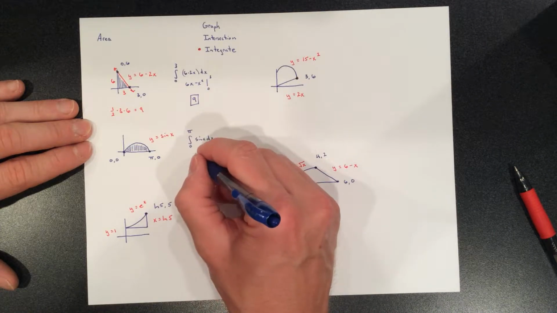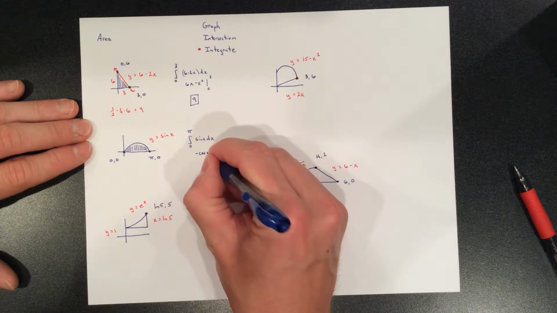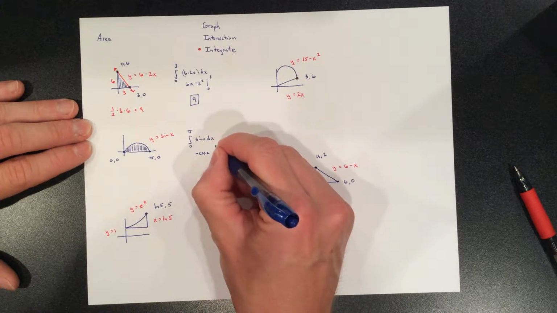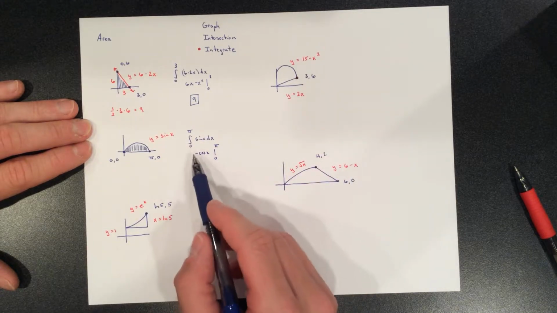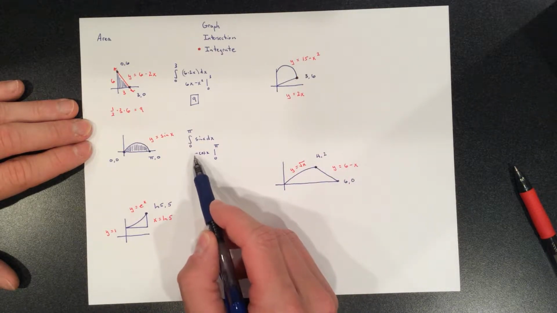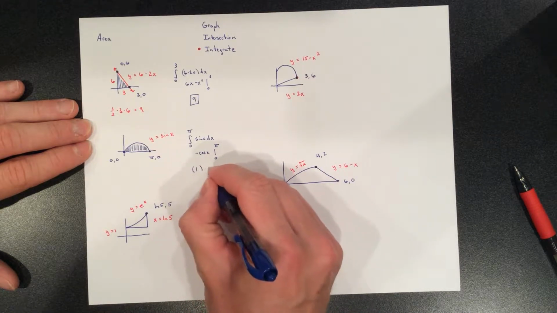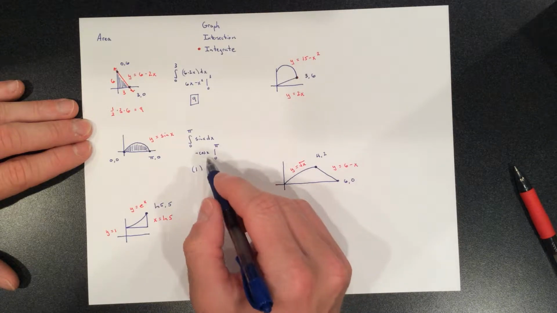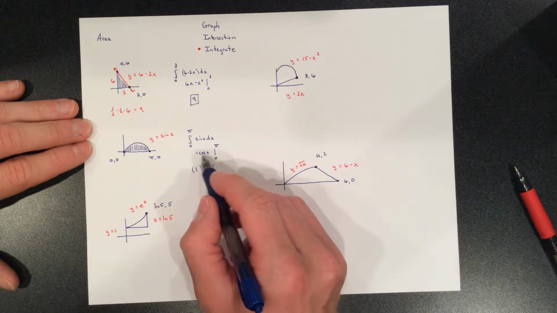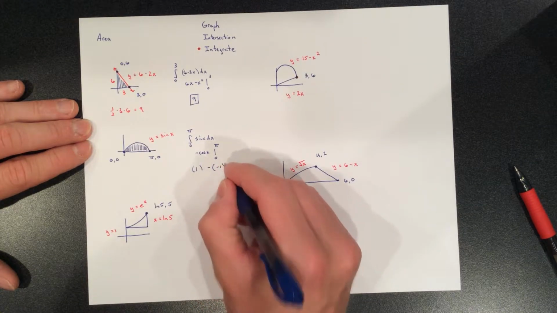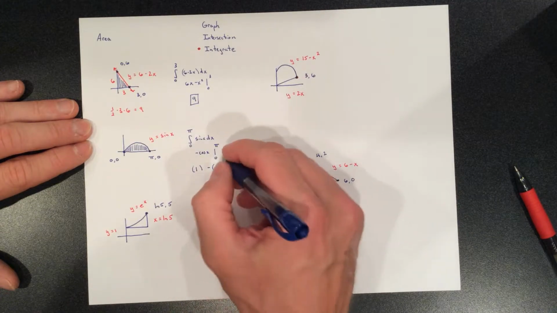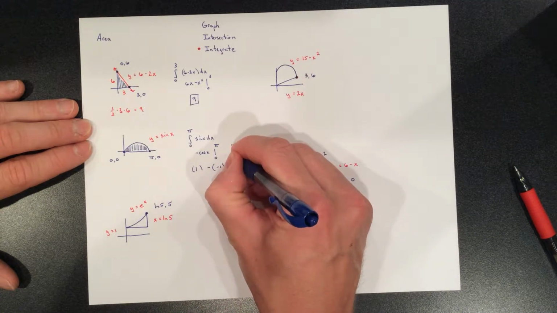The integral of sine is negative cosine x, evaluated from 0 to pi. When you plug in pi, you're going to get negative cosine of pi. Negative cosine of pi is negative of negative 1, so that's 1. Minus plugging in 0: plugging in 0 is negative cosine of 0, which is negative 1. And you get 1 minus a negative 1, and you get 2.